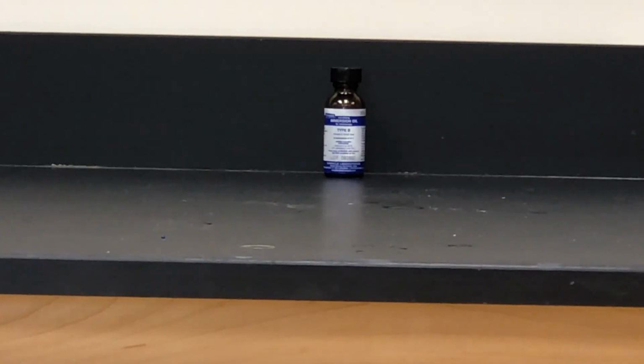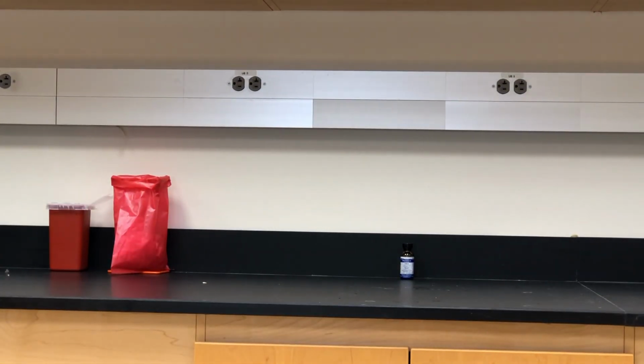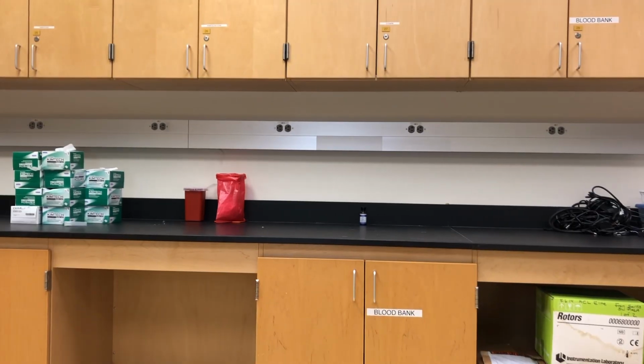Now let's do the same thing here. We want to zoom in on the immersion oil, so we're on 10x. We zoom in, now we're on 40, and we zoom to 100, and now it's gone. So a little tip is to center what you want to see when you switch between objectives. Otherwise you might lose it.